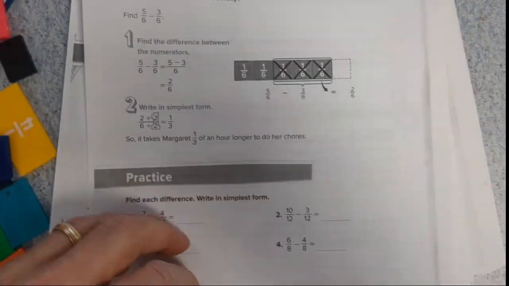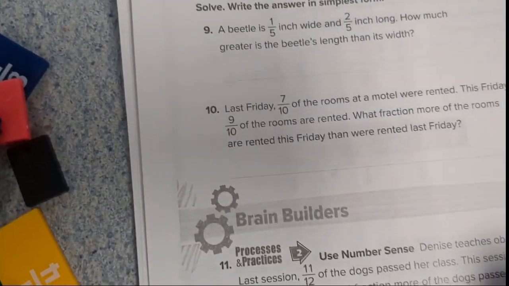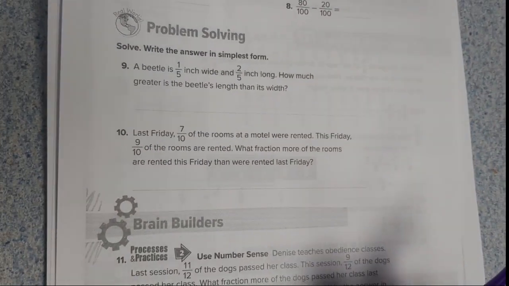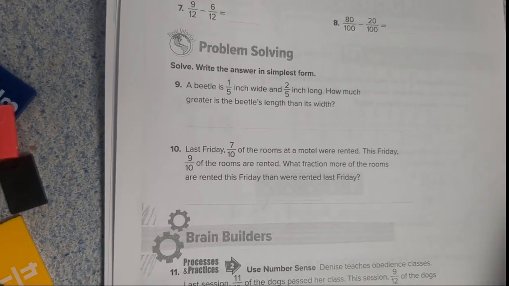So I want you to do these subtraction problems. And now let's take a look at the word problems together, just in case you're stuck. We'll think about one of these together. Okay. First, we have to understand the story.